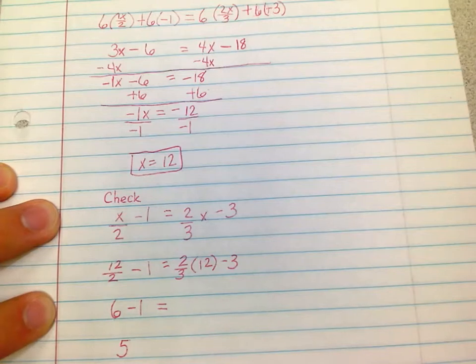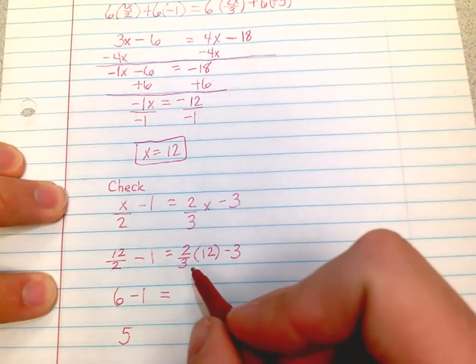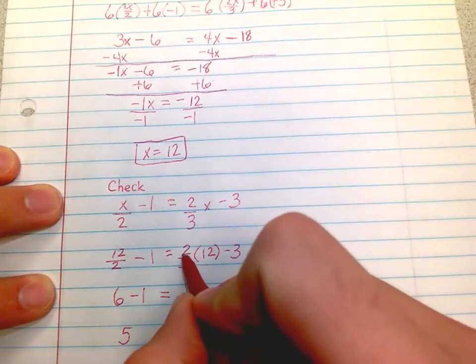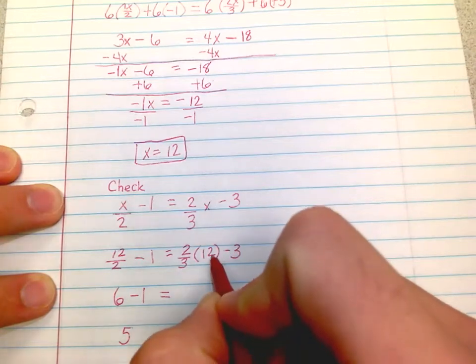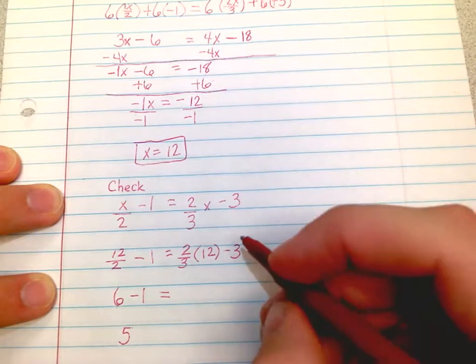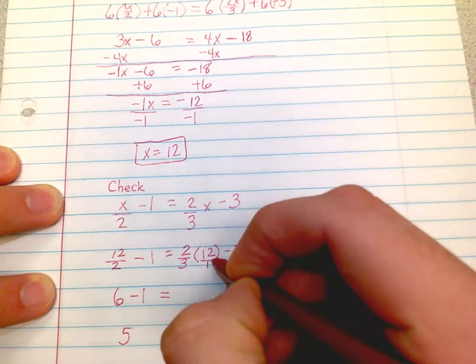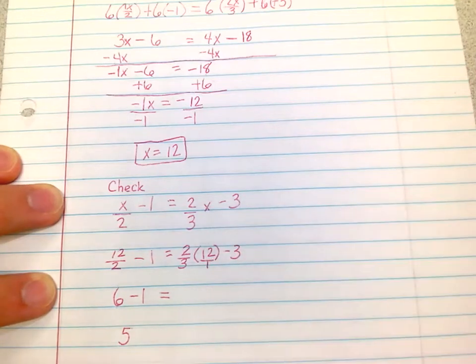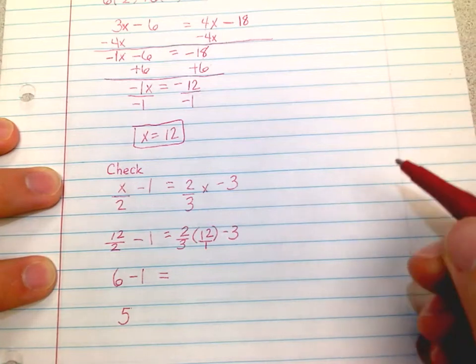Let's work on this right side again. 2 over 3 times 12. Well, what you can do is say this 12 is over 1, because any number that is not a fraction is over 1. Now we can do what's called crossing out, or cross multiplication, or cross simplification, I guess you could even say.